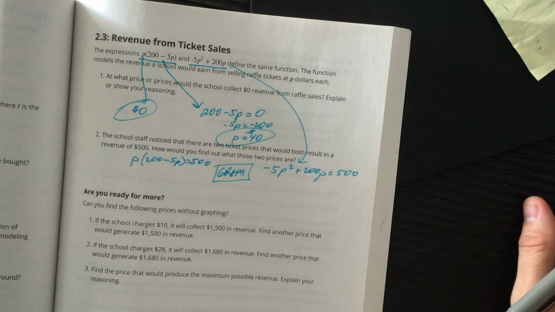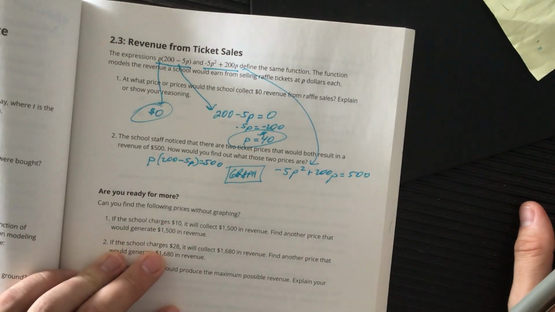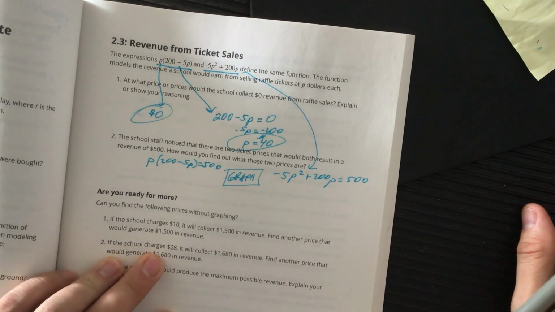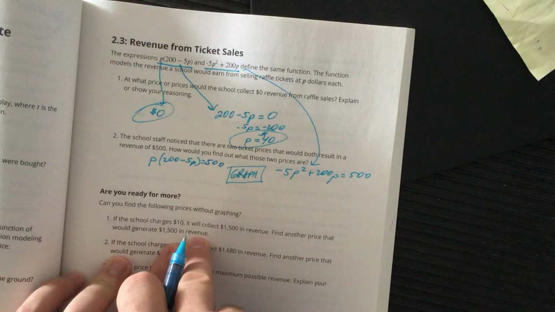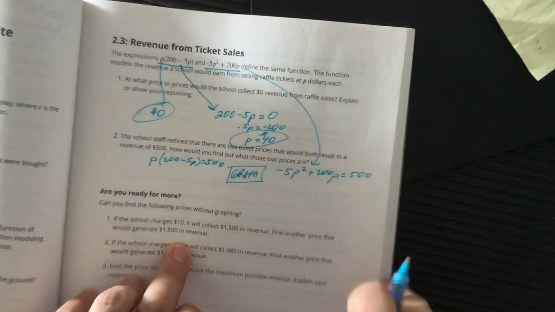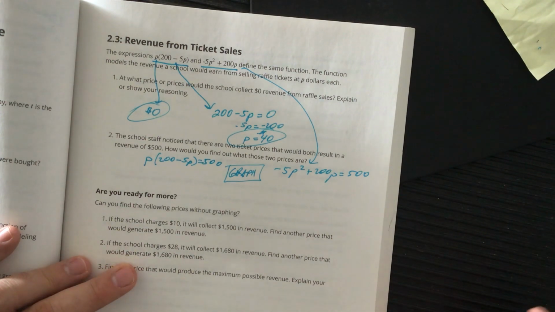Okay, the Are You Ready? So if the school charges $10, it will collect $1,500 in revenue. Find another price that would generate $1,500 in revenue. And again, you're thinking of a parabola here, so if it's $10 at one point, you get more than that, then eventually it's going to come back and we're going to make $1,500 as well.